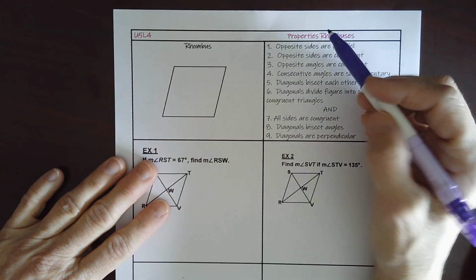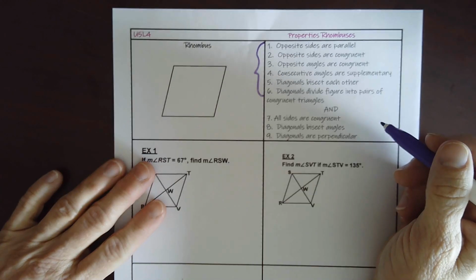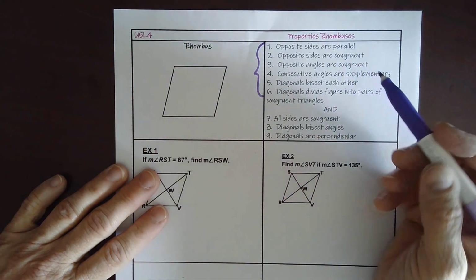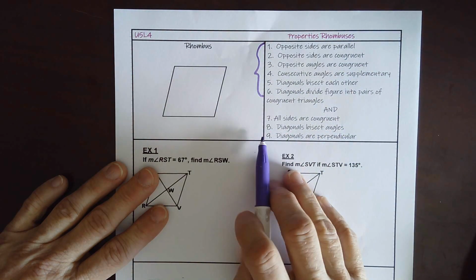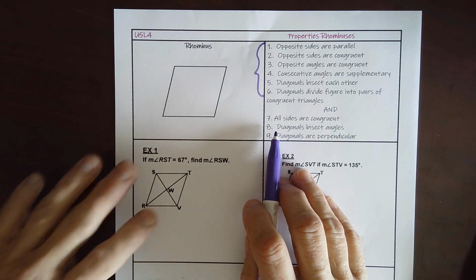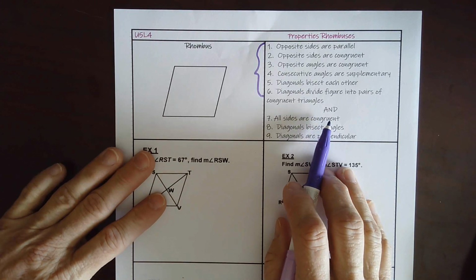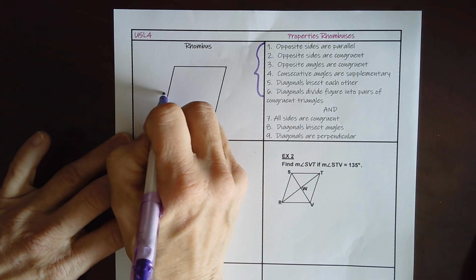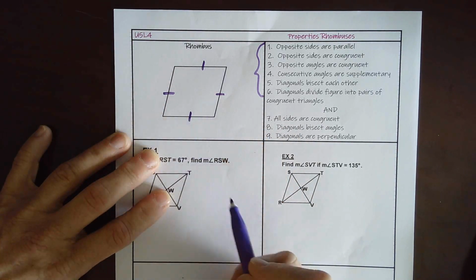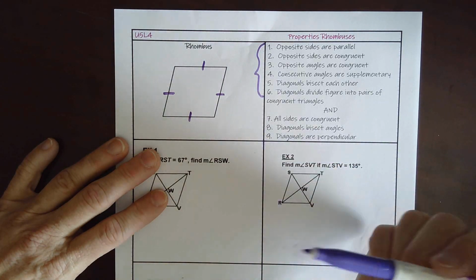One is all of the properties for parallelograms apply to rhombuses, and here are some significant differences or additions to a rhombus, and that is all sides of a rhombus are congruent. So that means this side, this side, this side, and this side. All four sides of the rhombus are congruent. They have the same measure.